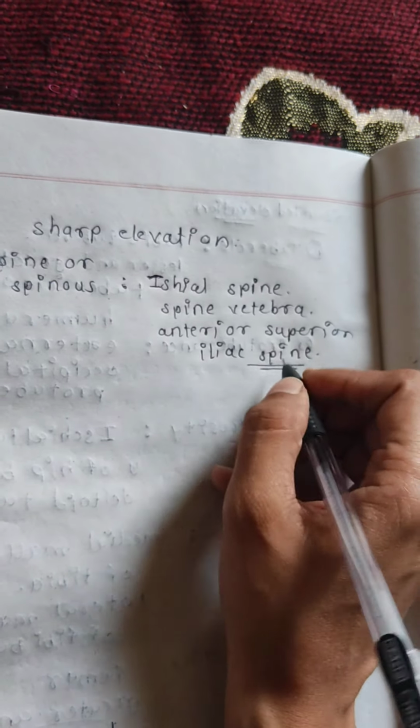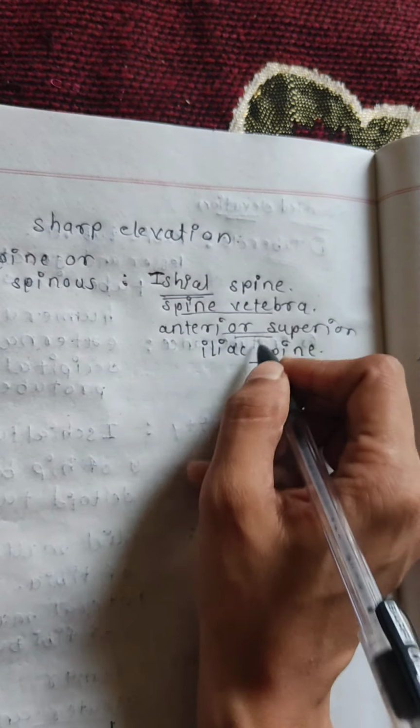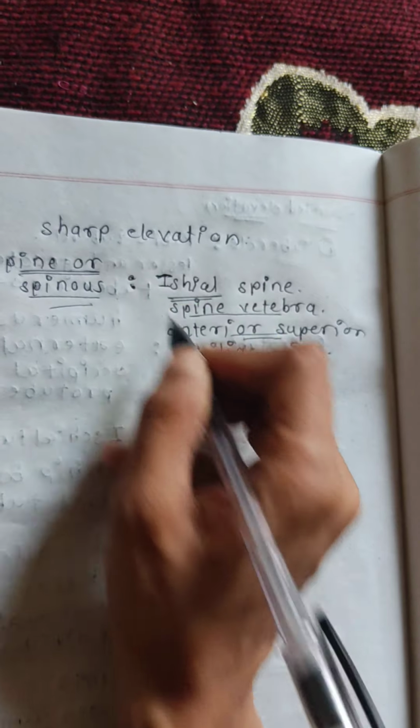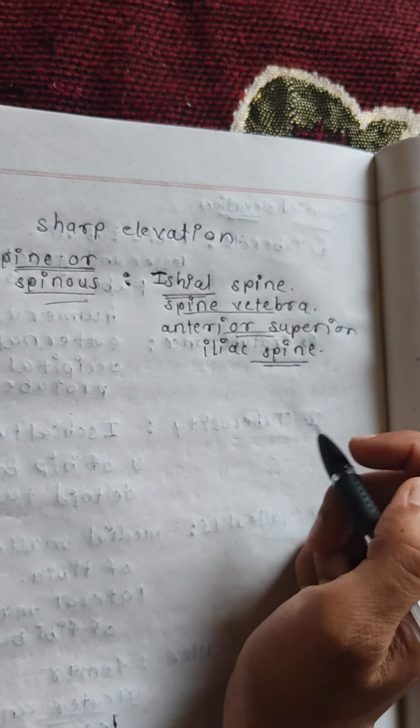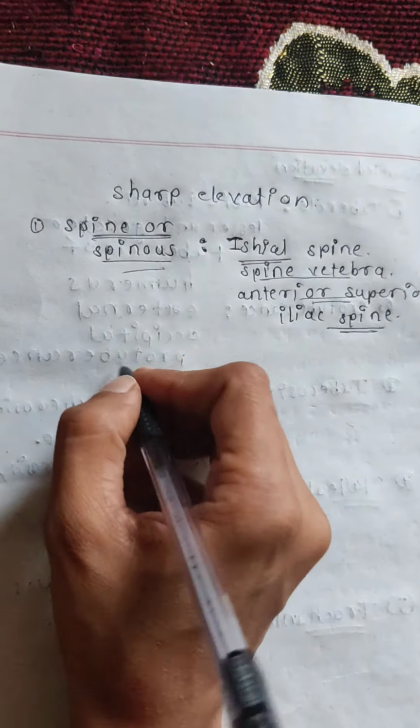So these are the sharp elevation present on bones which are called as spine: ischial spine, spine of vertebra, and the anterior superior iliac spine.